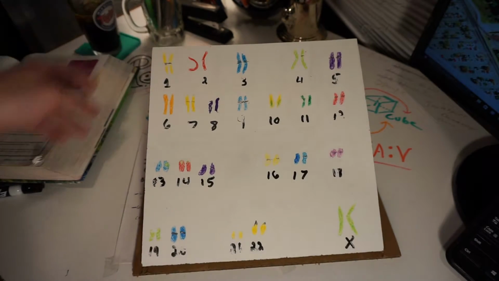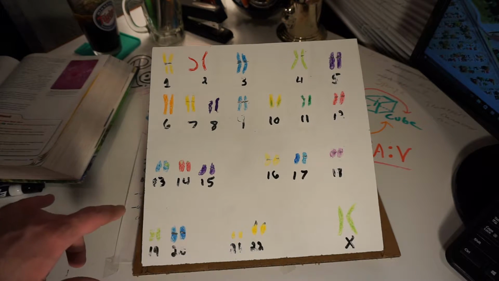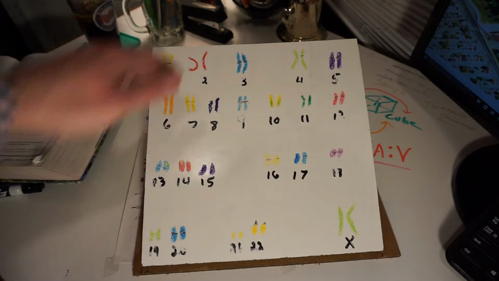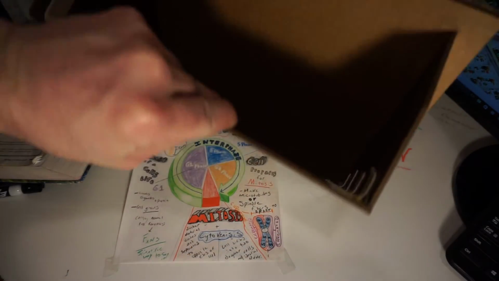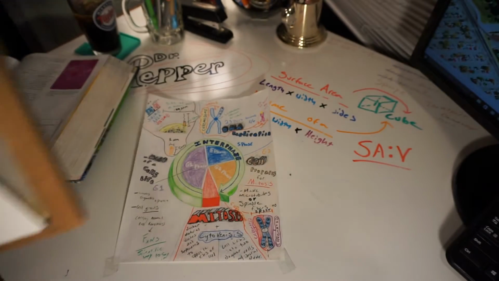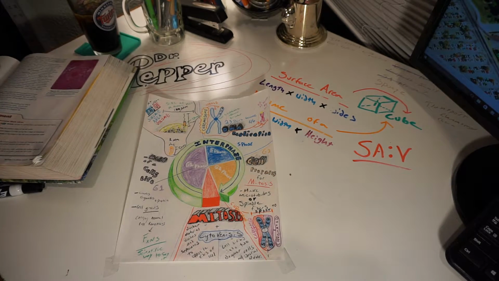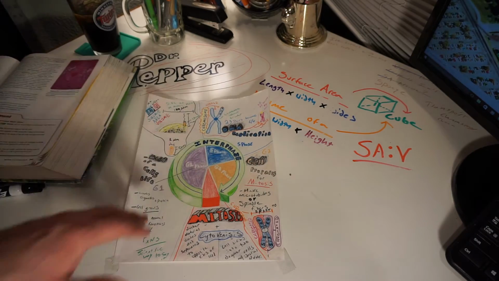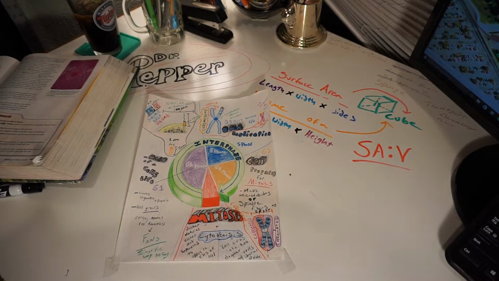A karyotype, which is 23 pairs of chromosomes. It is a little bit weathered because actually I've turned this karyotype board into your submission box for your assignments, which I'm going to post on the wall when I get into class tomorrow. Anyways, 23 pairs become 46. 23 pairs of chromosomes.